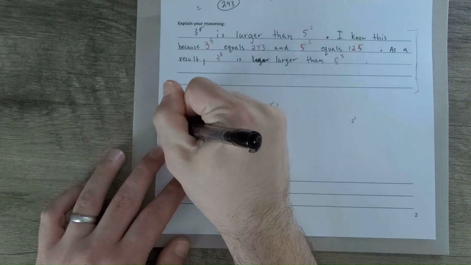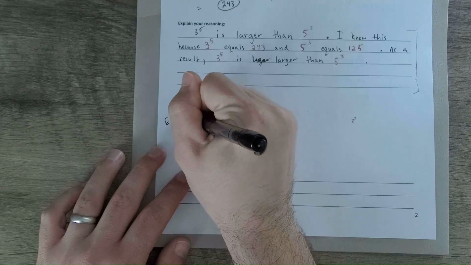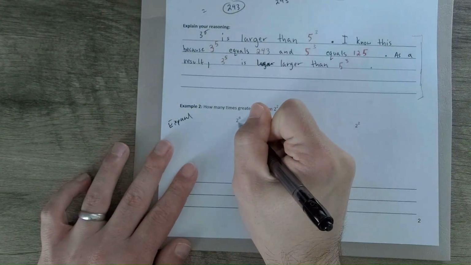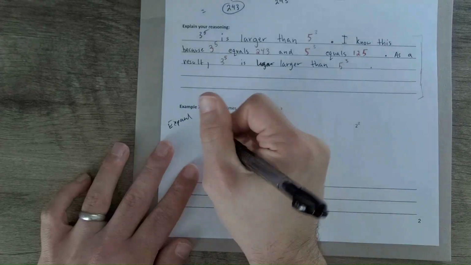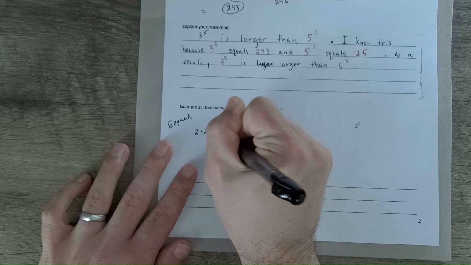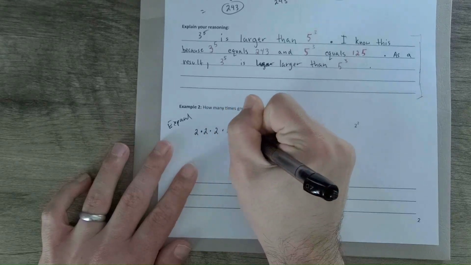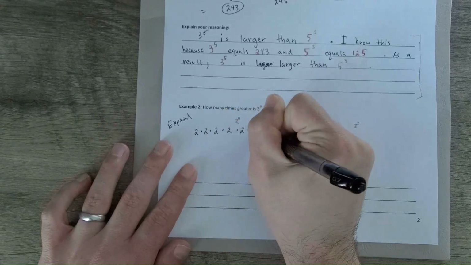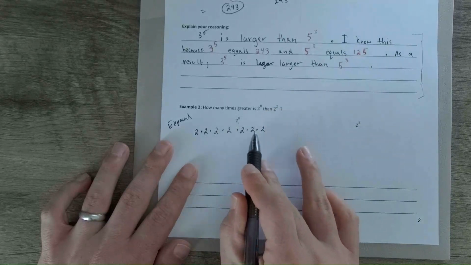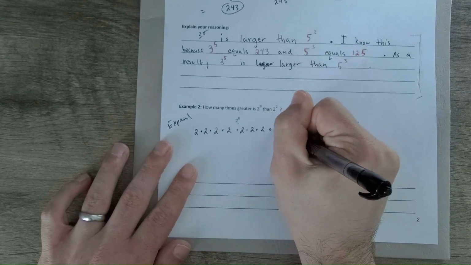So to expand, 2 to the 8th power just means 2 times itself 8 times. So this would be 2 times 2 times 2 times 2 times 2 times 2 times 2, and that's 1, 2, 3, 4, 5, 6, 7 times 2.